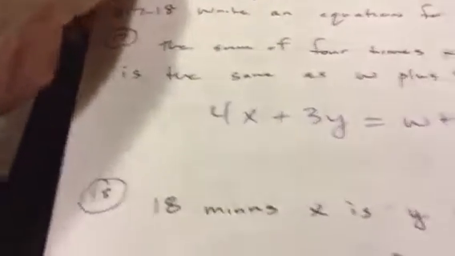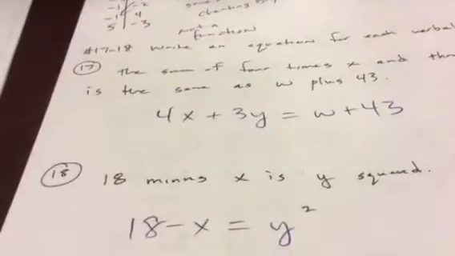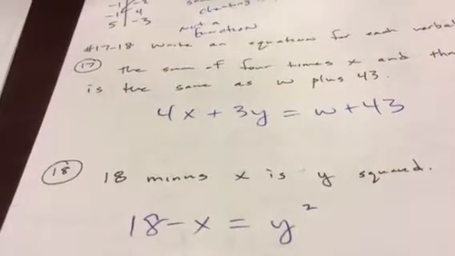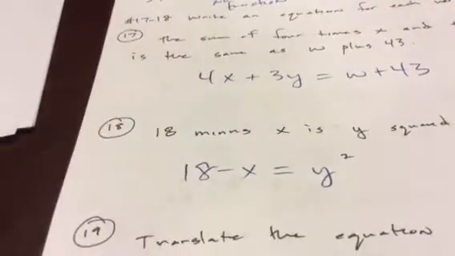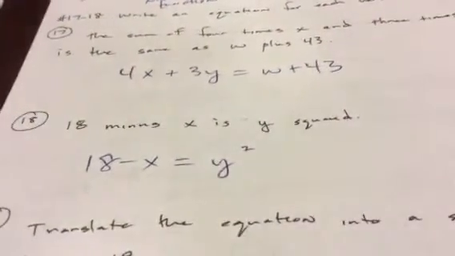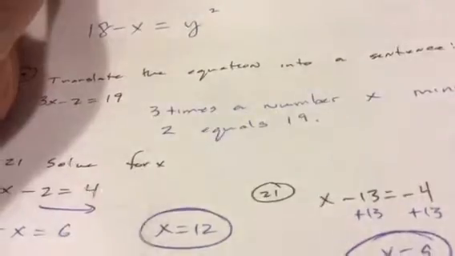So write an equation for each verbal expression. The sum, that's addition, of 4x and 3y, that's 4x plus 3y, is the same as, that means equals, w plus 43. 18 minus x is y squared. There it is. Translate the equation into a sentence. 3x minus 2 equals 19. That's 3 times the number x minus 2 equals 19. That's what's going on.